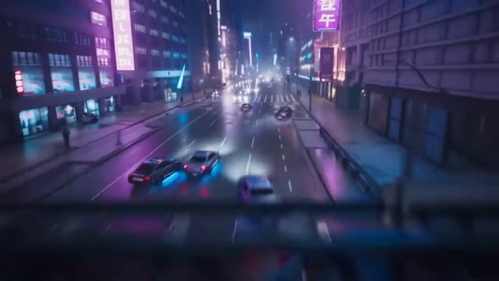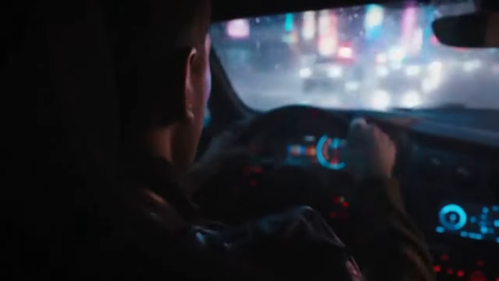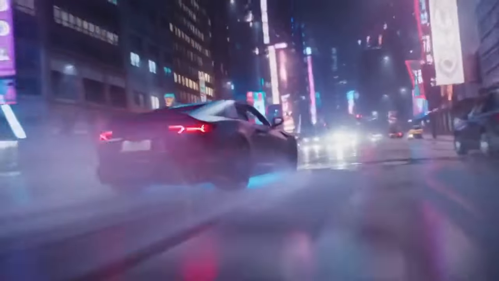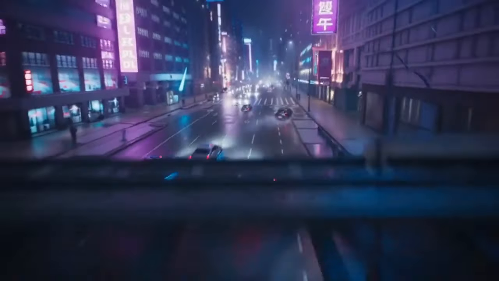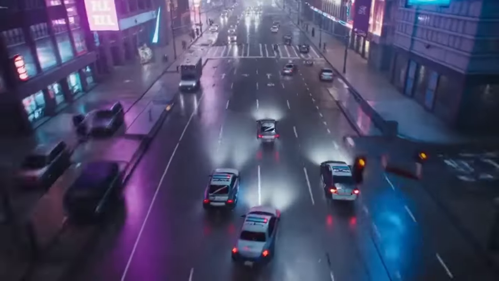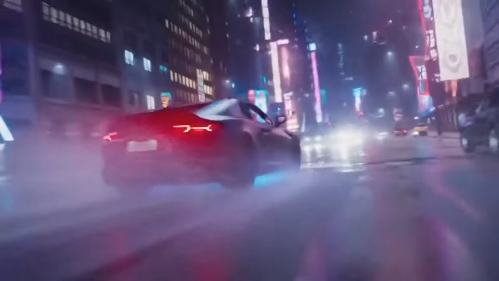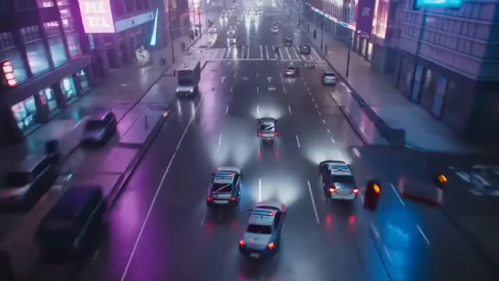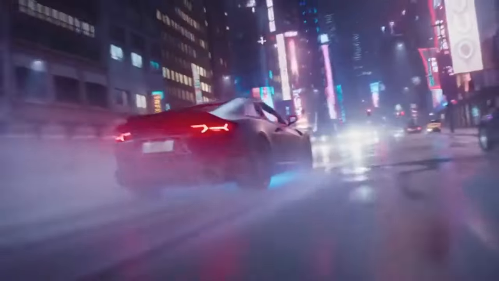Stay with me. Okay, this one is crazy. It looks like something out of Fast and Furious. What's insane is the different camera angles. You've got the driver gripping the wheel, aerial shots of police cars chasing, close-ups of the drivers looking intense, and the cars drifting and kicking up spray. All from just one image, multiple cuts, multiple perspectives, all flowing together.